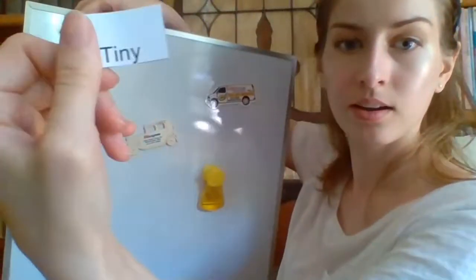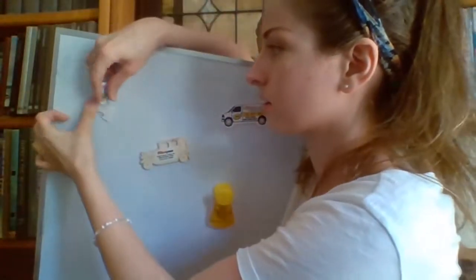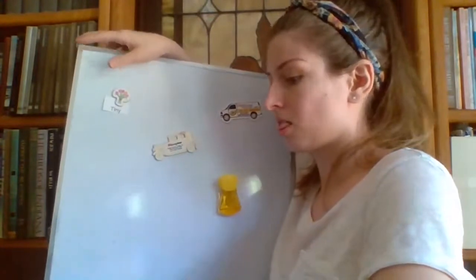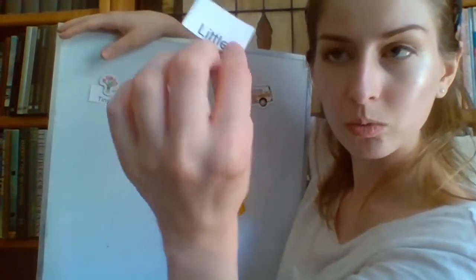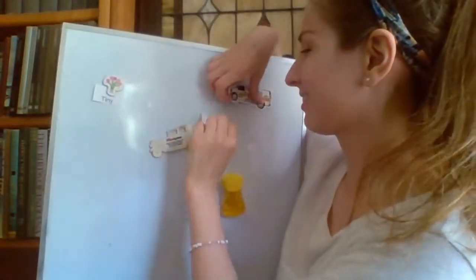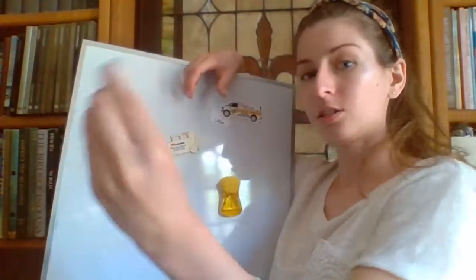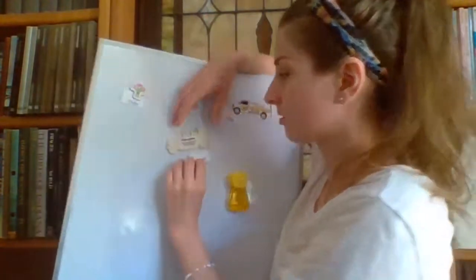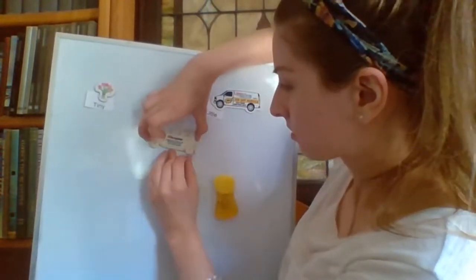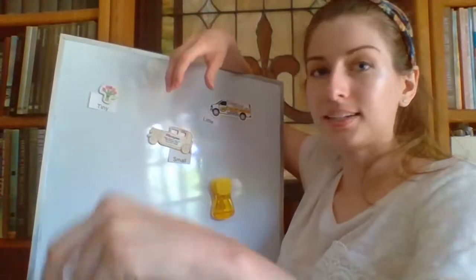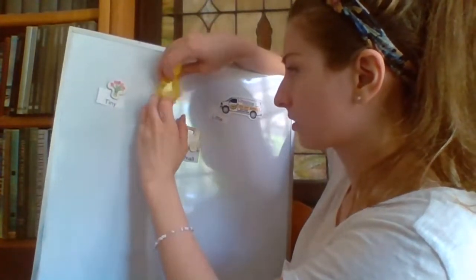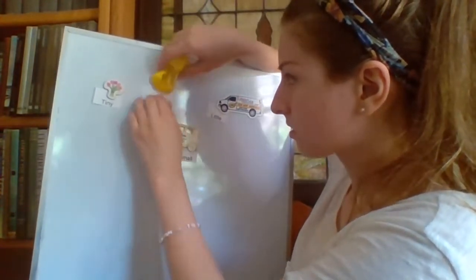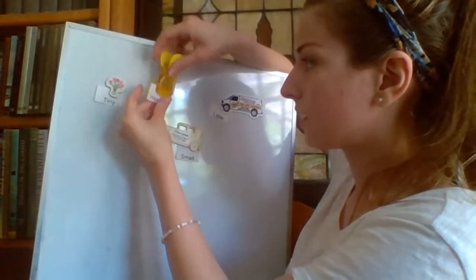They are tiny, little, small, and happy. Whoops. Small, little, tiny, and happy.